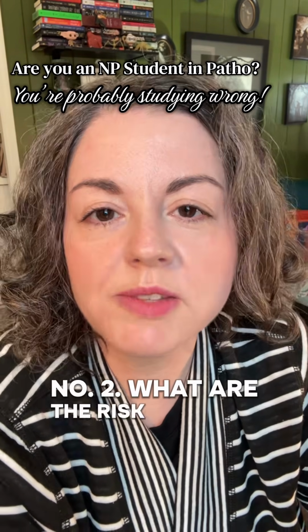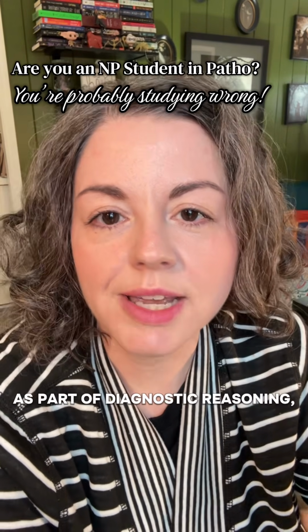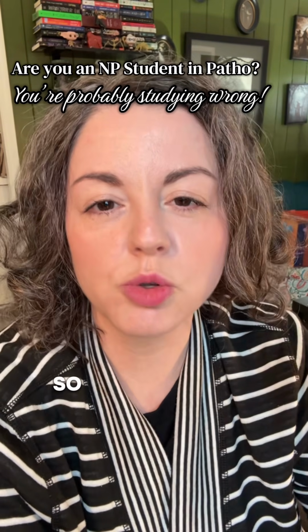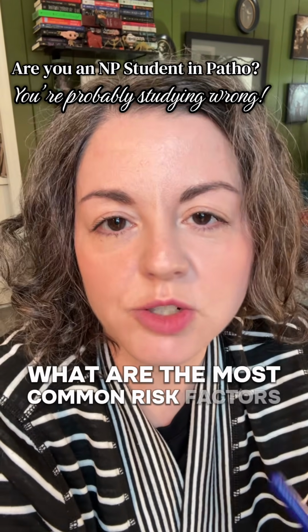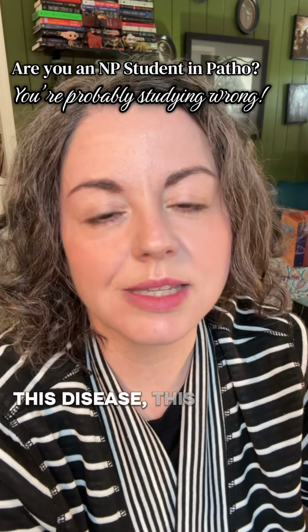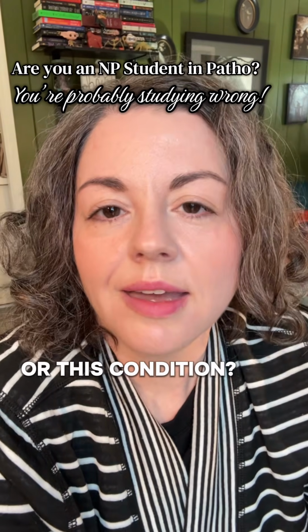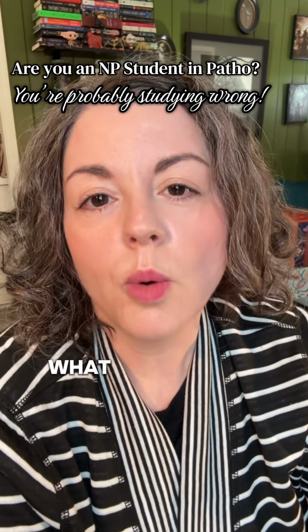Number 2, what are the risk factors? As part of diagnostic reasoning, you will have to understand risk factors. So you should be looking for what are the most common risk factors for, again, this disease, this process, or this condition. And then the third part is, what does it look like?